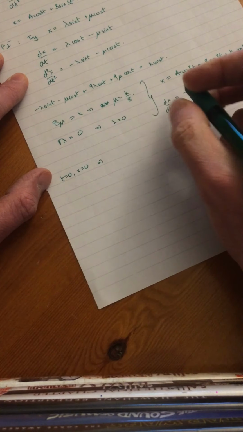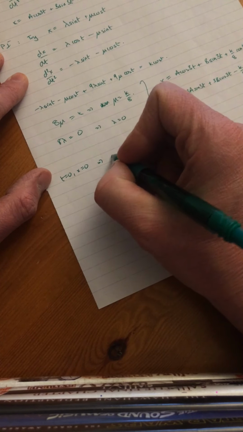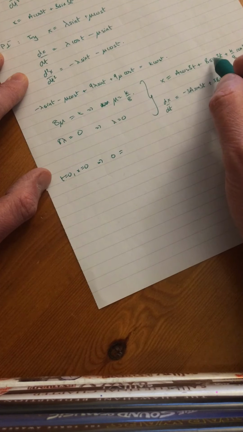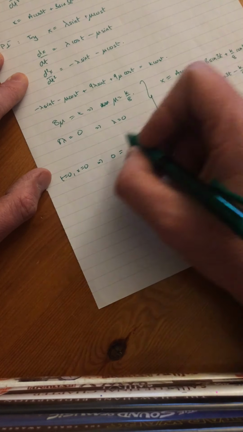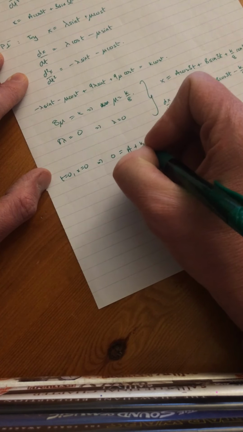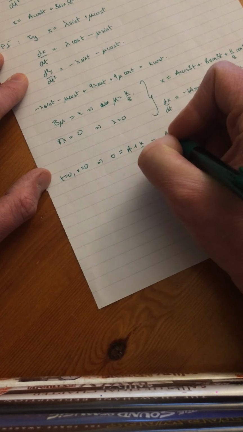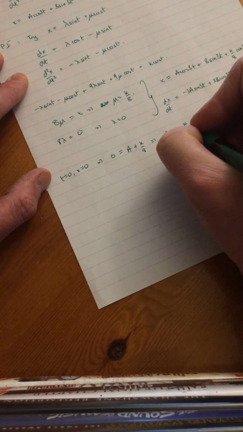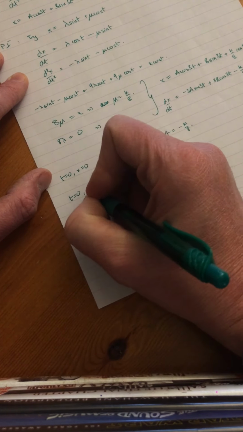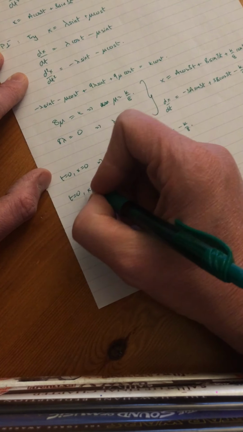That tells us that on this here, 0 equals a, that's 0 plus k over 8, a plus k over 8. Well, that's nice. So a equals minus k over 8. Okay, and when t equals 0, x equals 0.